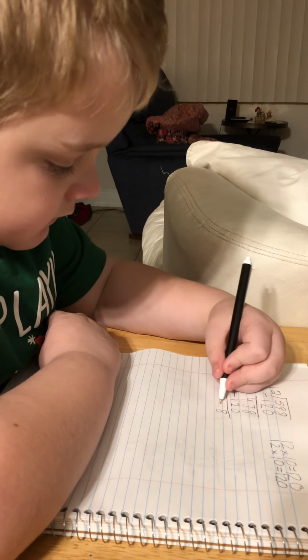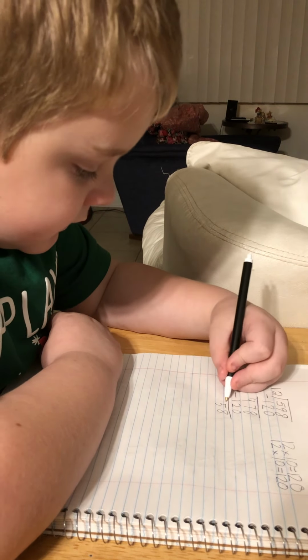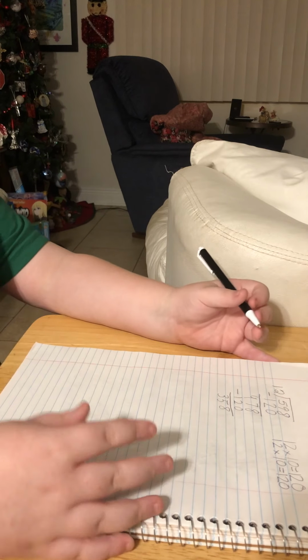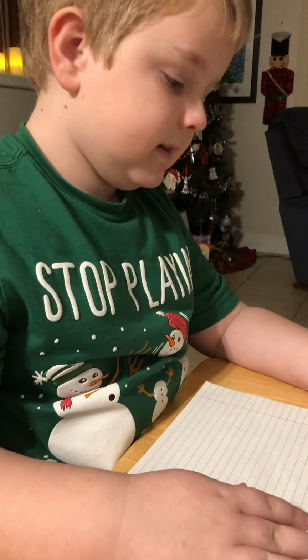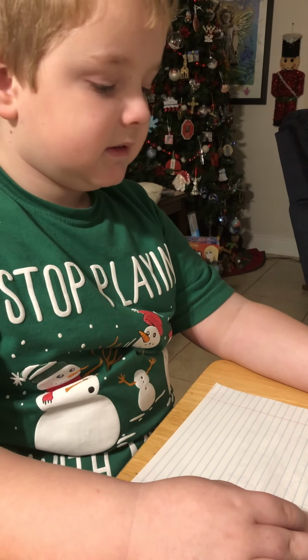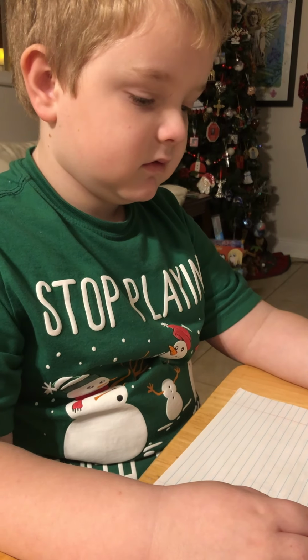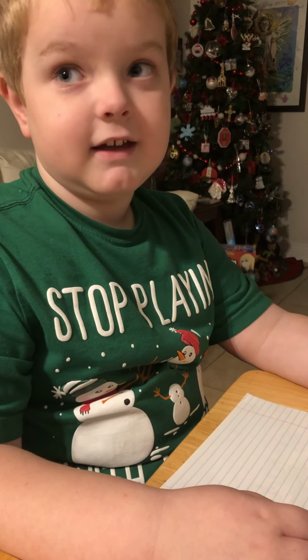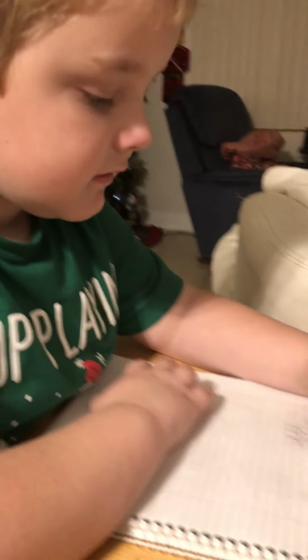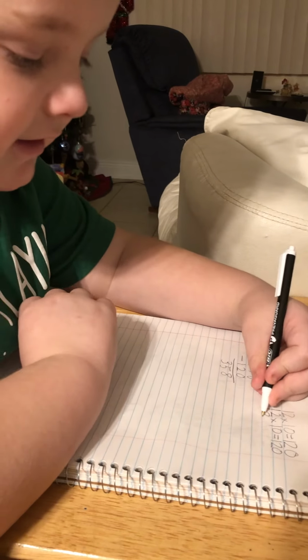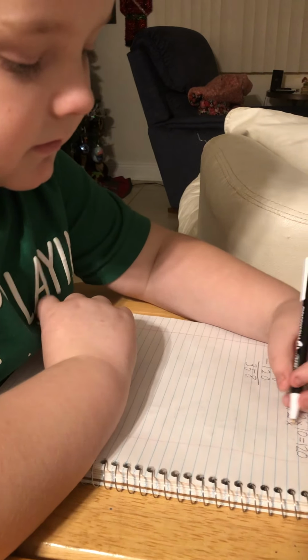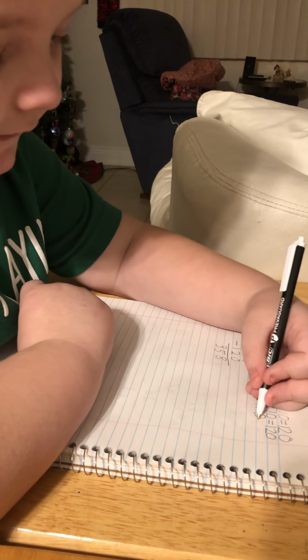Eight, 5, 3. Okay. Now I still need to get to that number. What's the biggest number that you can multiply 12 times? 10. That's a lot of 10s. For this method, right? Yeah.